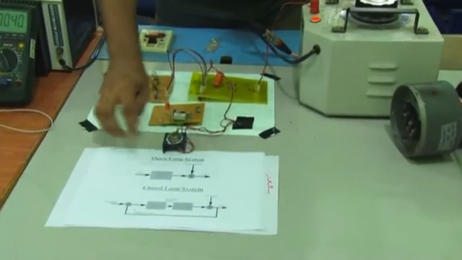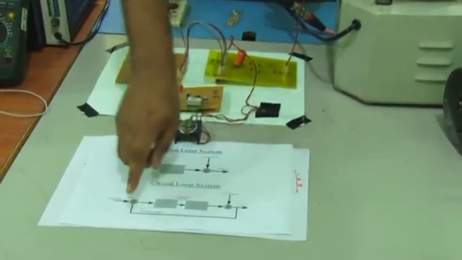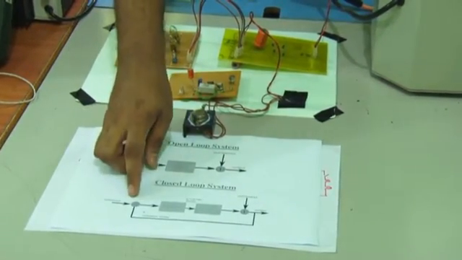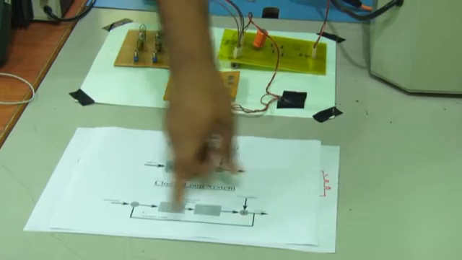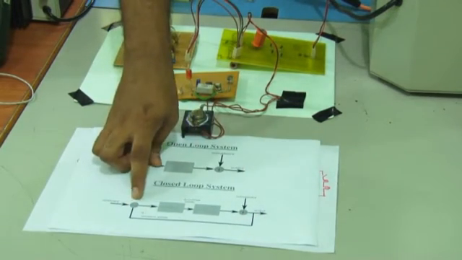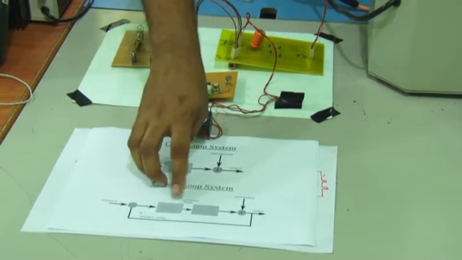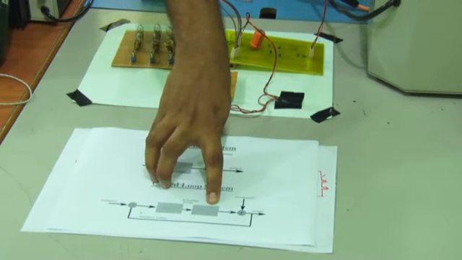In a closed loop system, whatever disturbance comes, it ensures that the output is not disturbed. Because we take a feedback from the output and compare it with the reference, which is going to a controller, which adjusts the actuating signal, which is the controller output, and gives it to the process.